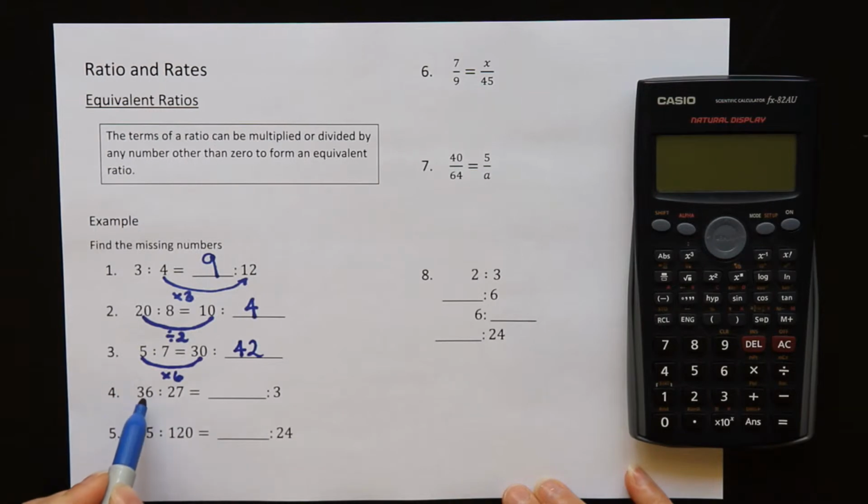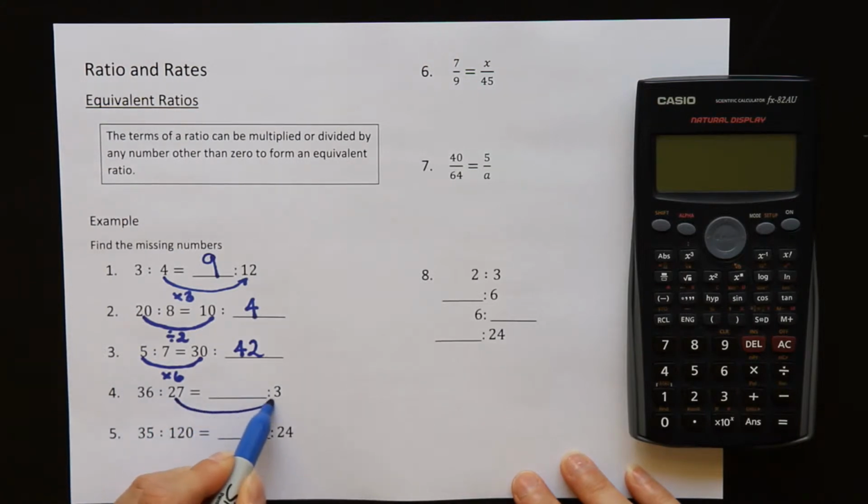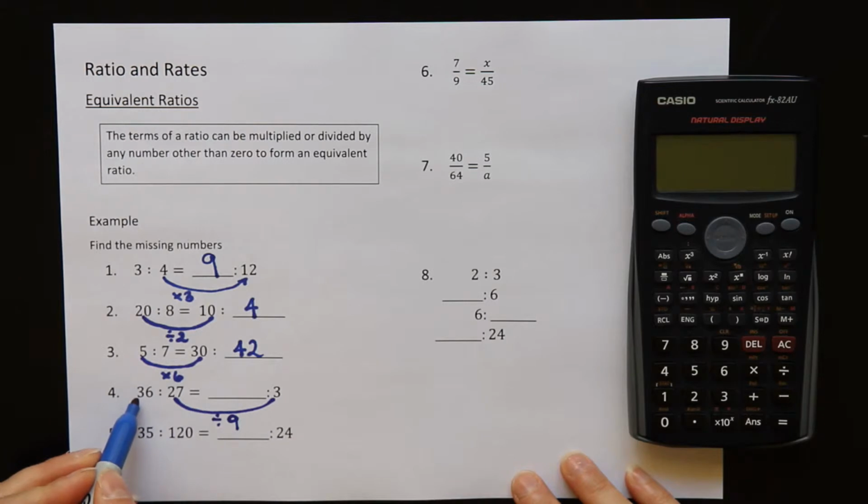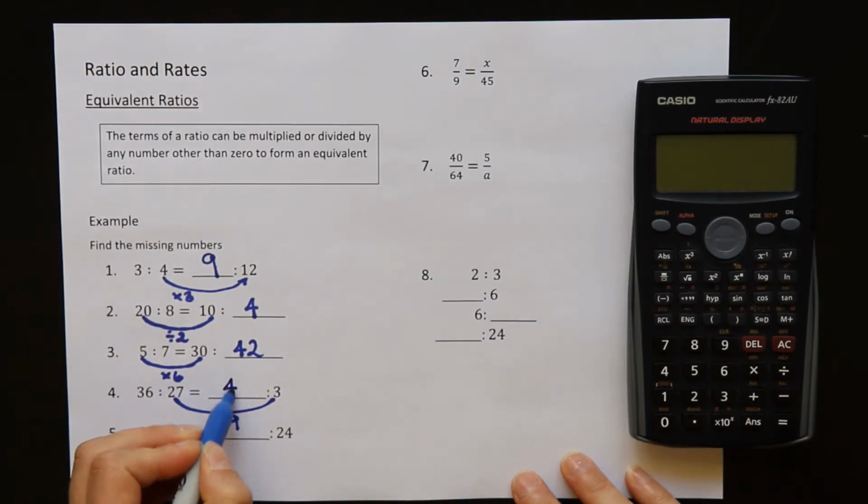Question 4. 36 to 27, something to 3 over here. So 27 and the 3 belong together. What do I do to 27 to get to 3? Well, it's getting smaller. I need to divide, and I would have to divide by 9. 27 divided by 9 gives 3. So I do the same thing to the 36. 36 divided by 9 would be 4.